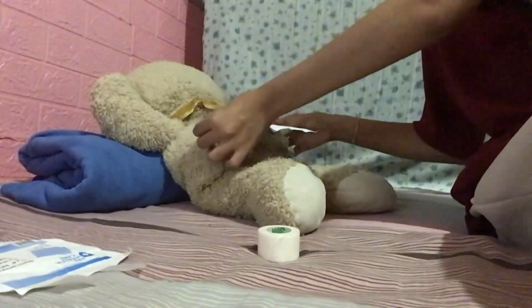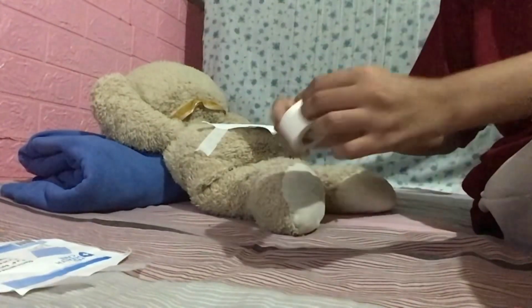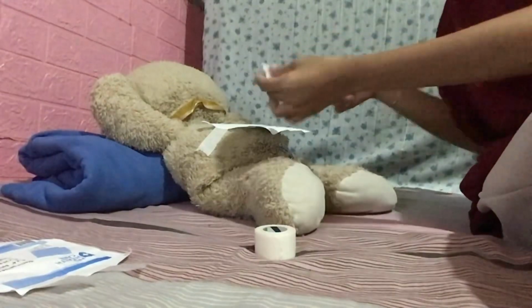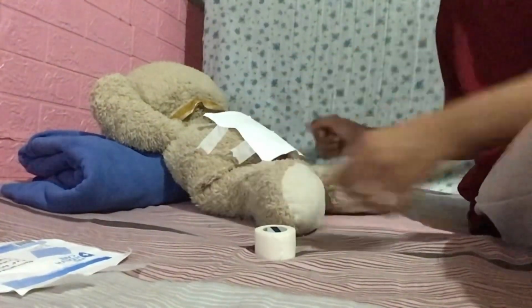After the wound dressing, dispose of the used dressing, gauze pads, and any other waste in a sealed bag to prevent the spread of bacteria.